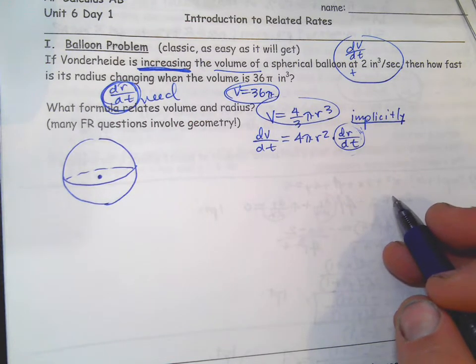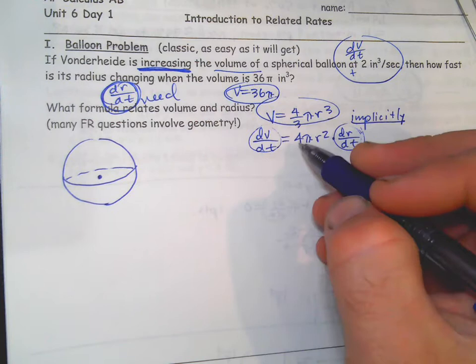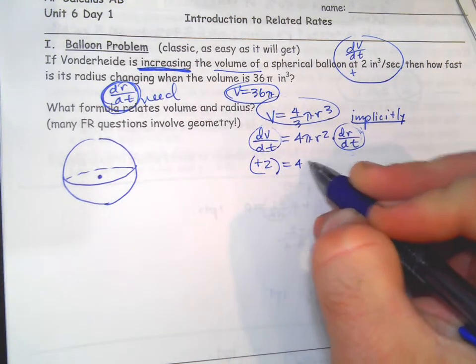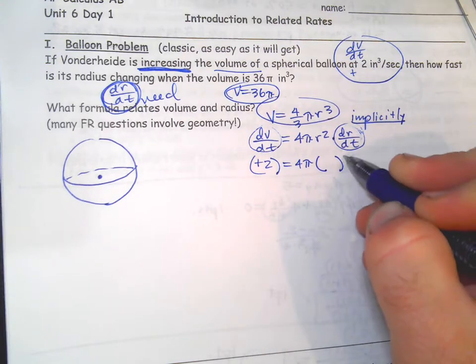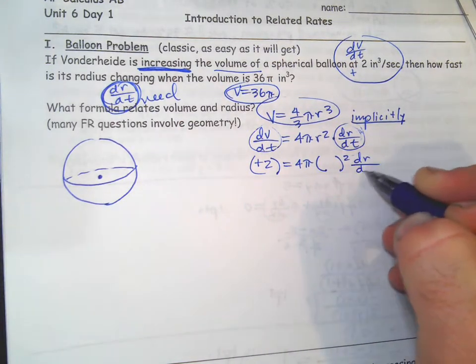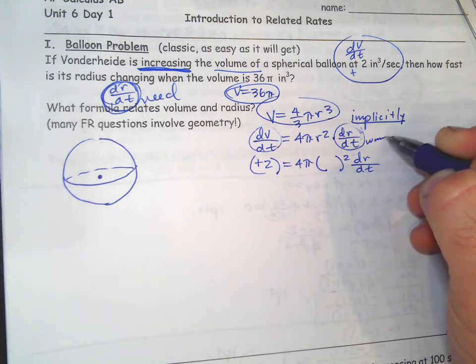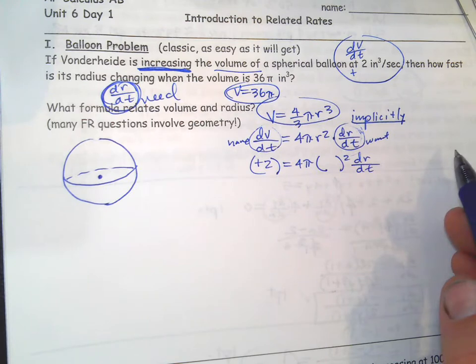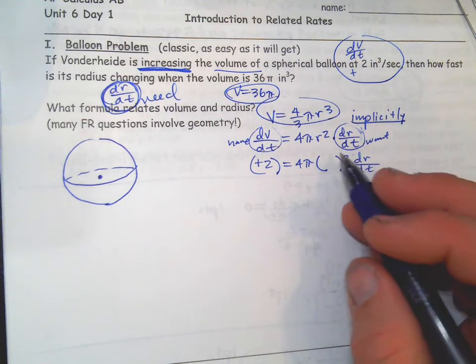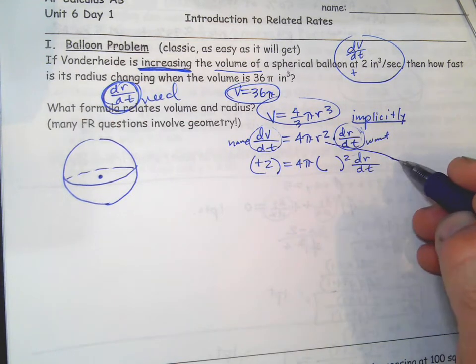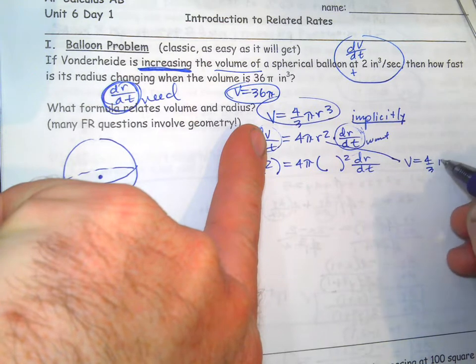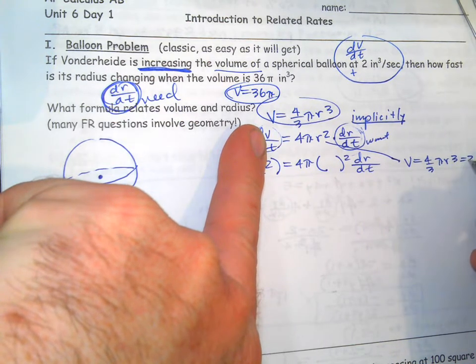So now we have this. That's a positive 2. We don't have the radius, and this is what we want, dr/dt. This is what we want. This is what we have. If what you have doesn't come up and what you want doesn't come up, you probably missed something. So the thing we have to figure out is what the radius is. That's where the volume comes in. The volume equals 4/3 pi r cubed, just regular old volume, and we know that the volume is 36 pi.